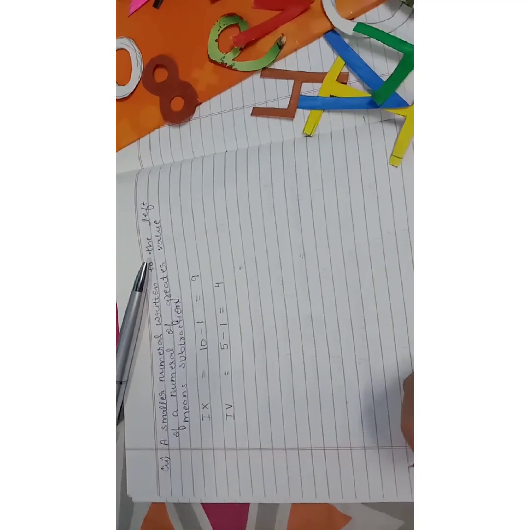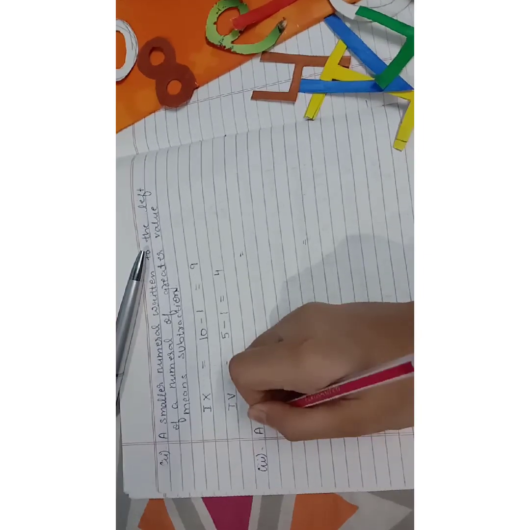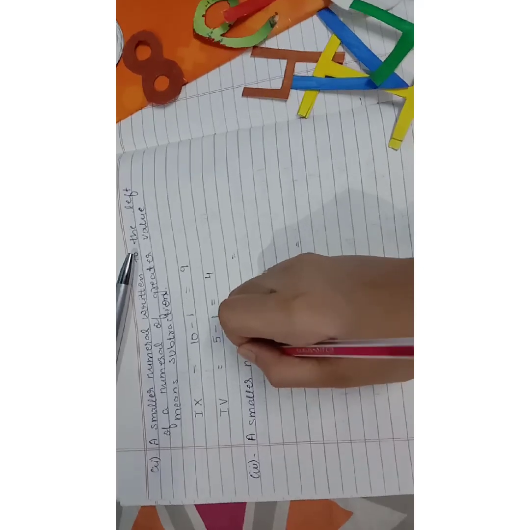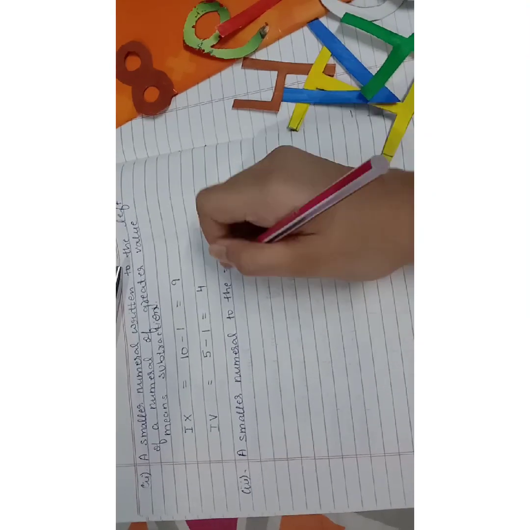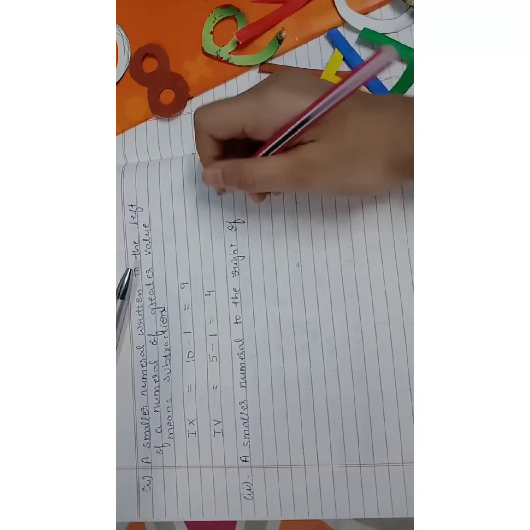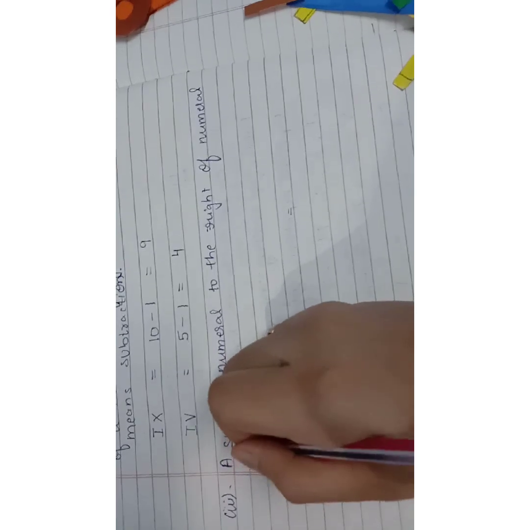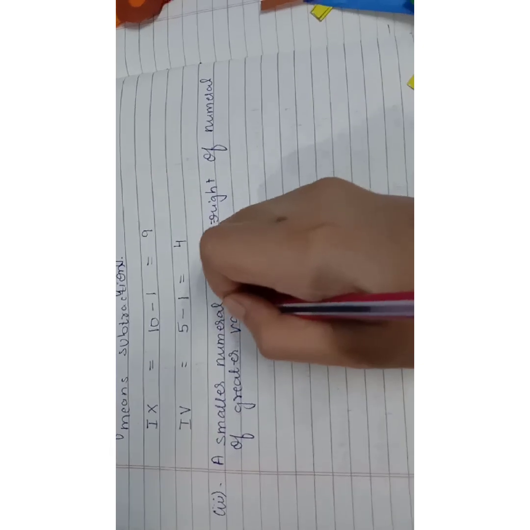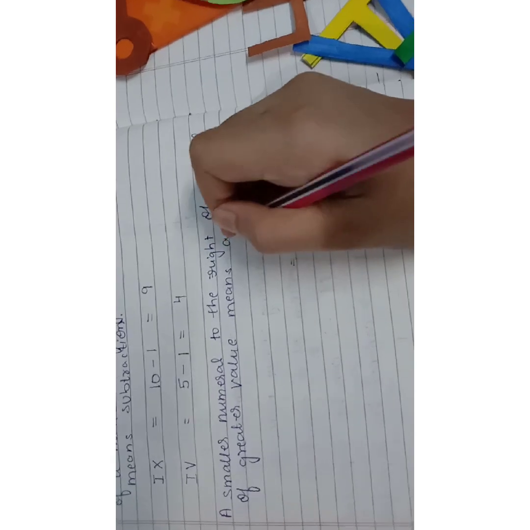Now a third rule. A smaller numeral to the right of a numeral of greater value means addition.